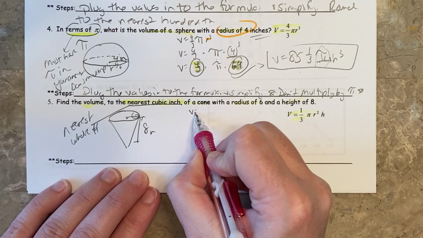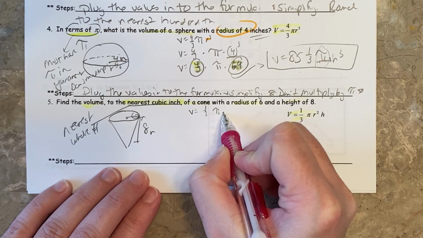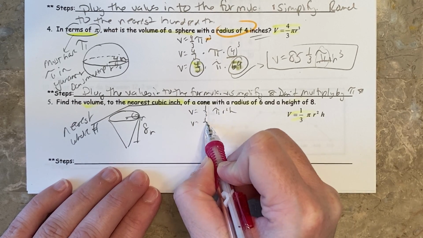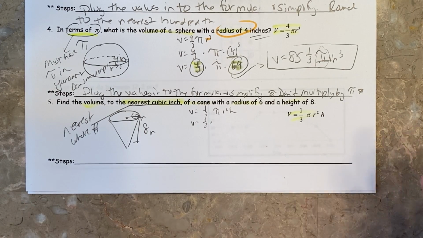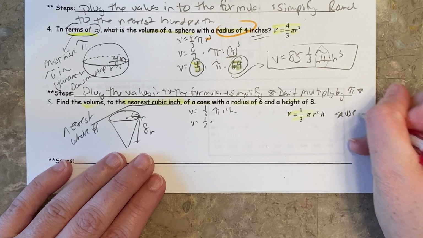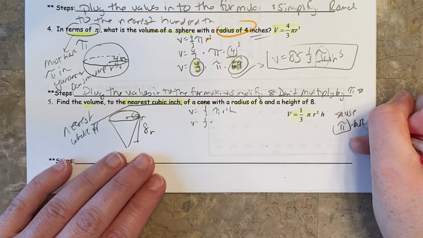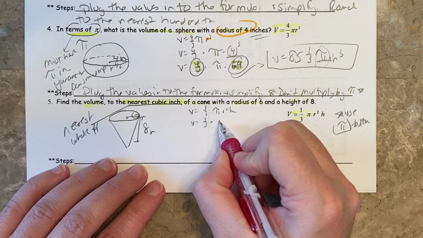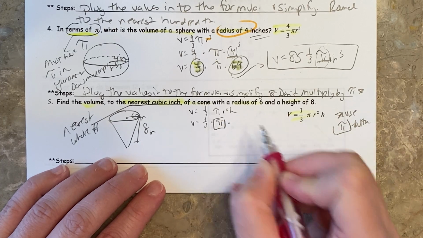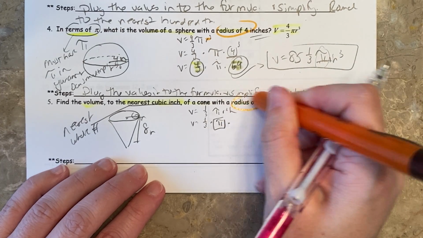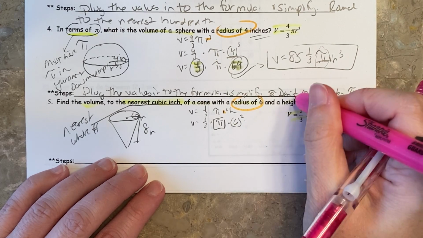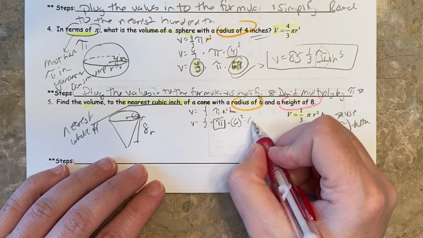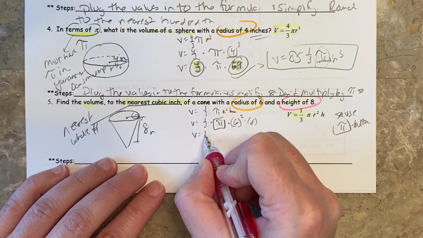Okay, so 1/3 pi r squared h. Oh, did it say what to use for pi? No. Okay, so it does not say what to use for pi. So remember, you're going to use that pi button. Okay, and this is how it's going to be on the final too, I think. So we got to have that box around it. Okay, so you have your radius of 6. So 6 squared. And then you have your height of 8. And here we go. Let's simplify.